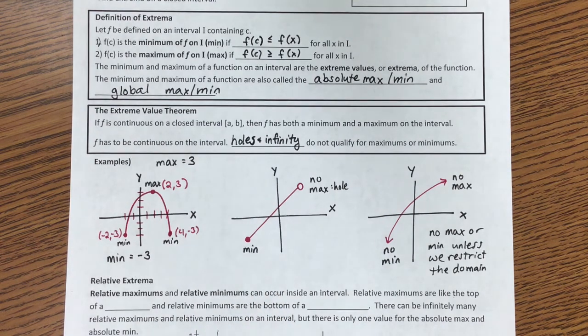Okay, so think about it. If there's an arrow pointing up or an arrow pointing down, there's no max or min. And if there's an endpoint that's a hole, no max or min there.